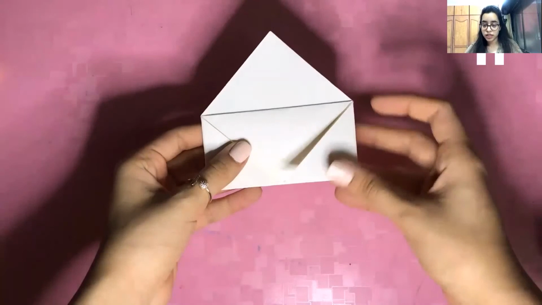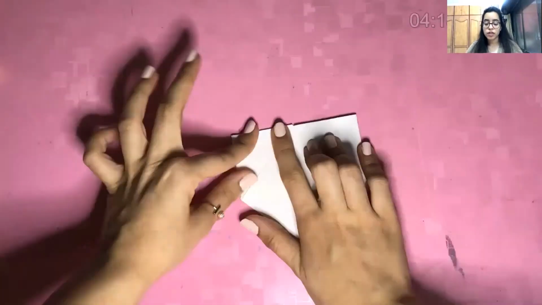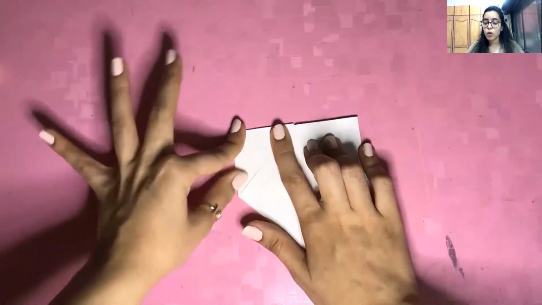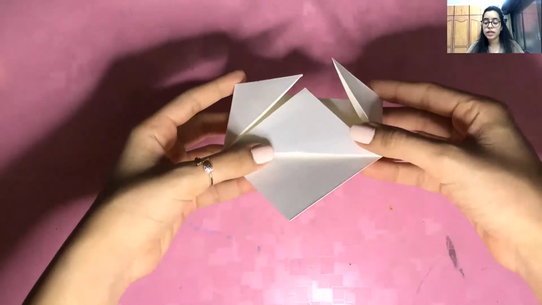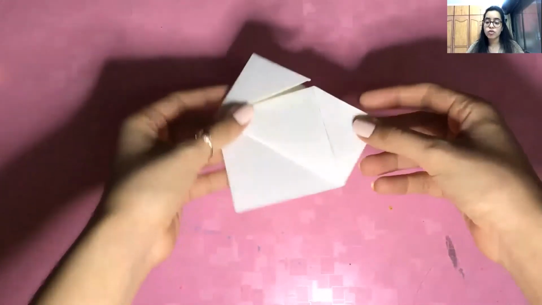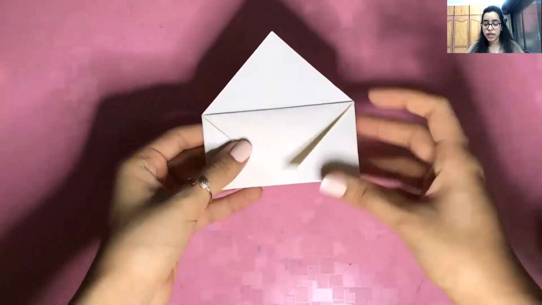Again, just rotate it such that the triangle is now facing upwards. Have a careful look now. I hope all of you are done with this step. This is how I placed it, and now just rotate it. Just rotate it upside down.